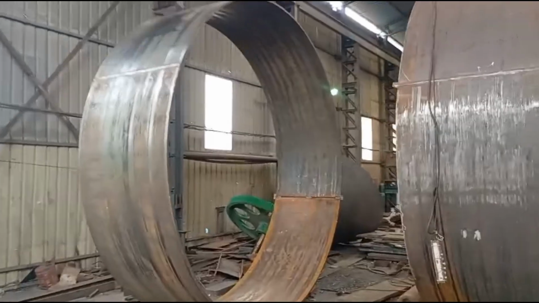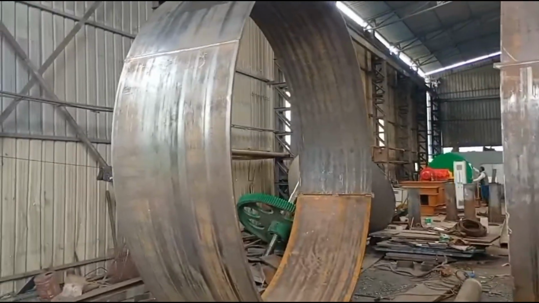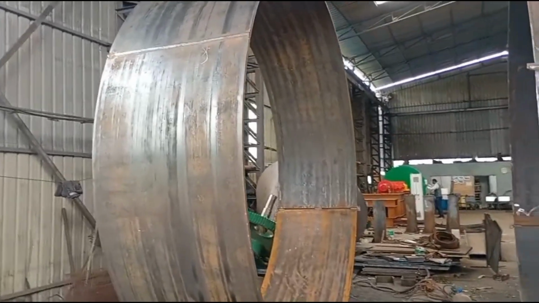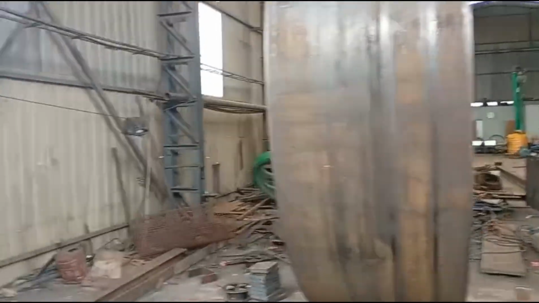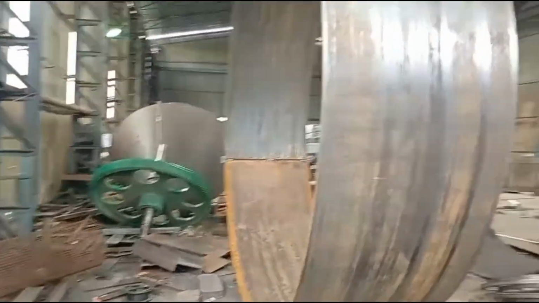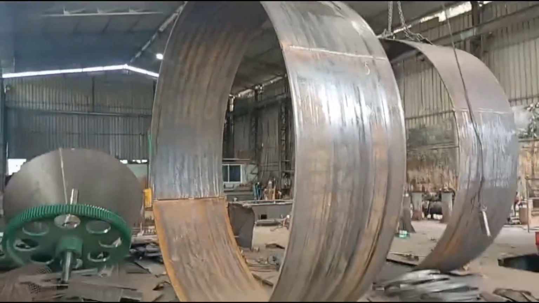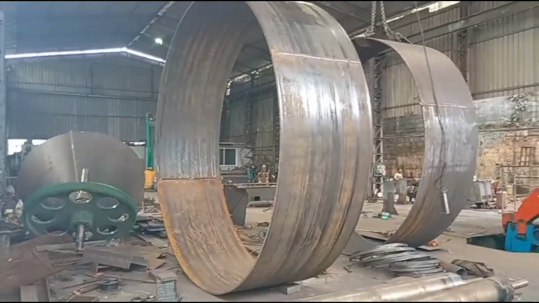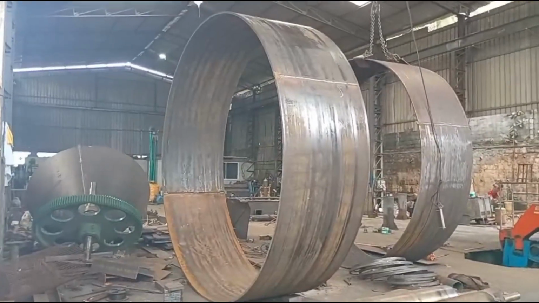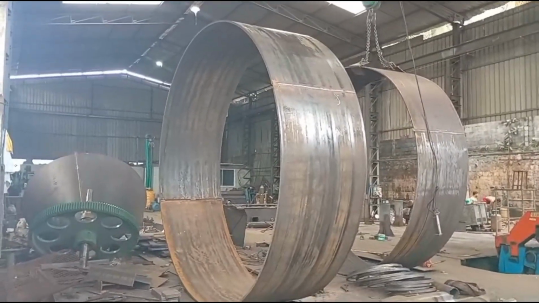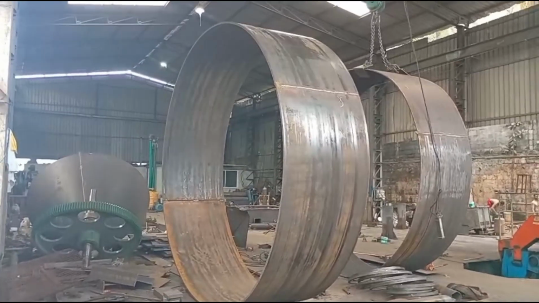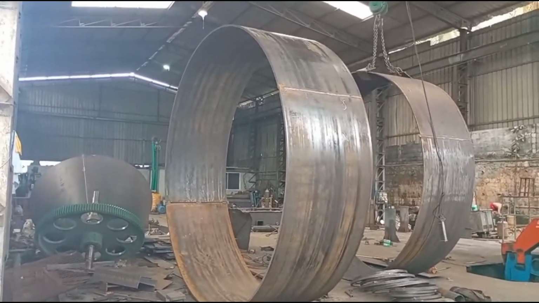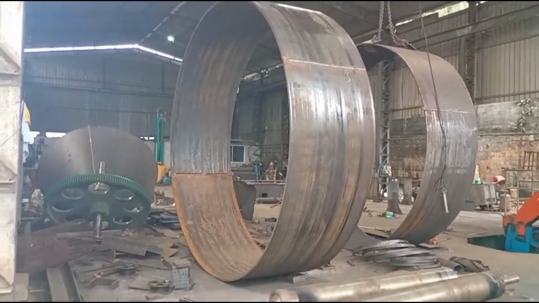And this wheel is 3 meter in dia. Now we are preparing 6 meters in dia. The actual flywheel is a forged one, F-O-R-G-E-D, forged one. So this is a fabricated wheel where we are showing you the height is 3 meters. So kindly imagine how 6 meters will be.